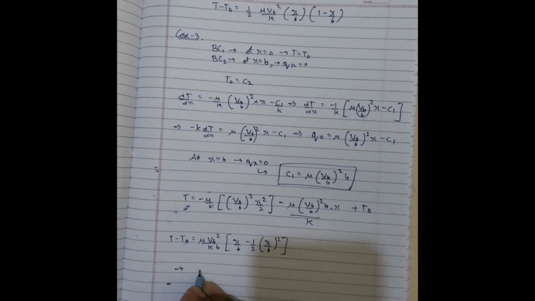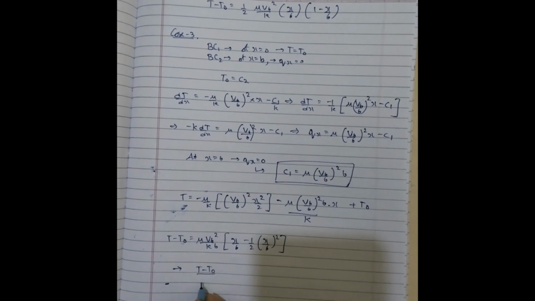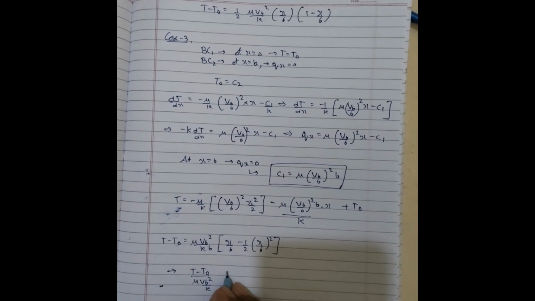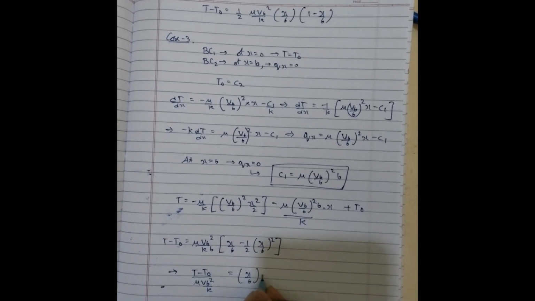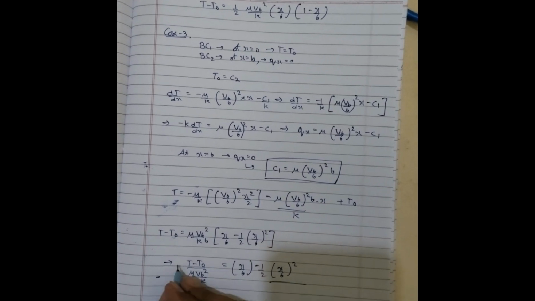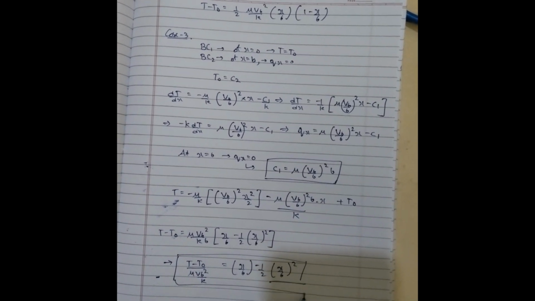Now rearranging further, we get T minus T naught equal to mu VB square by K into x by B minus 1 by 2 x by B whole square. This is the final equation which we get.